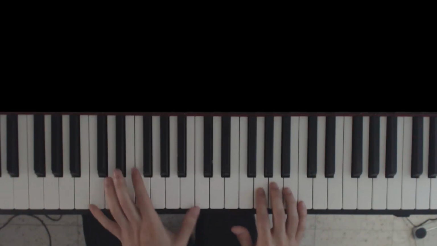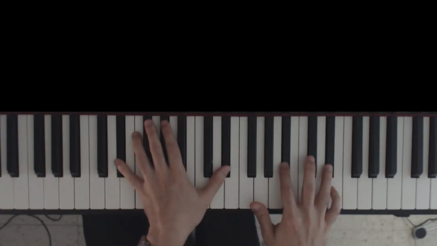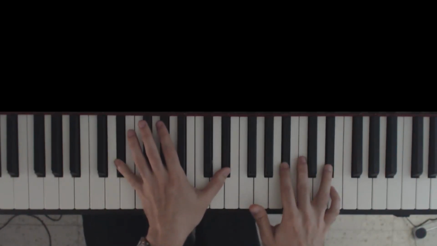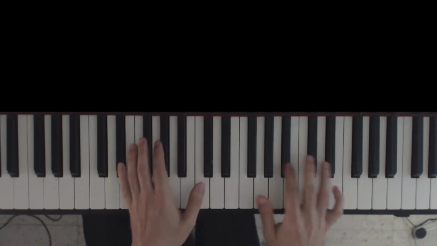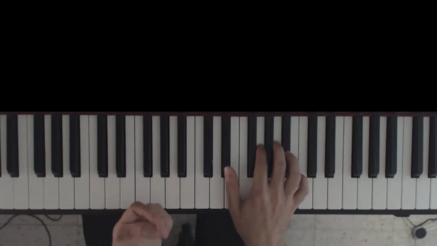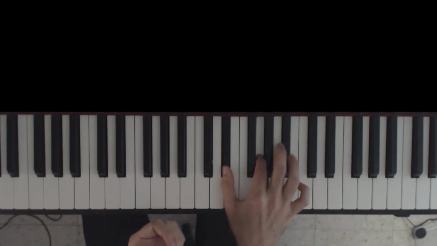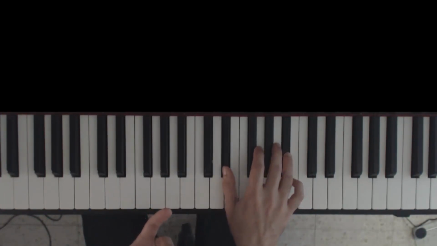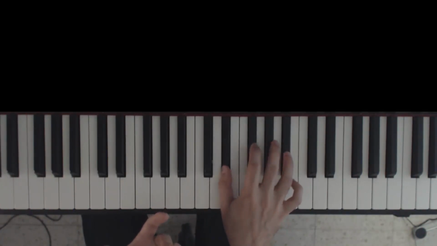Now, when I said this is an E flat, I didn't say if it's a major or a minor, and the reason I didn't say so is because I was actually omitting the third. So an E flat major would be an E flat, G, and B. And an E flat minor would be an E flat, G flat, and B flat.